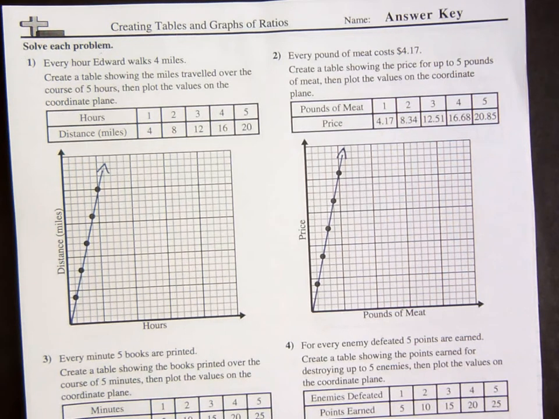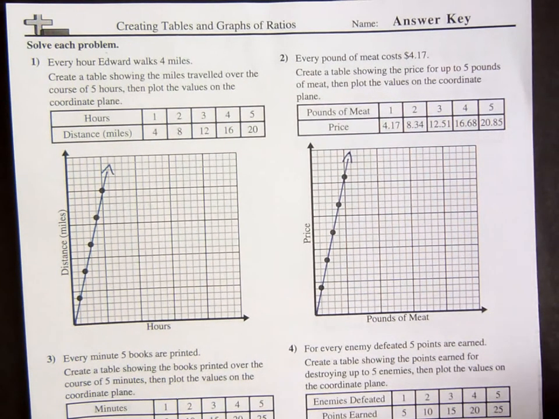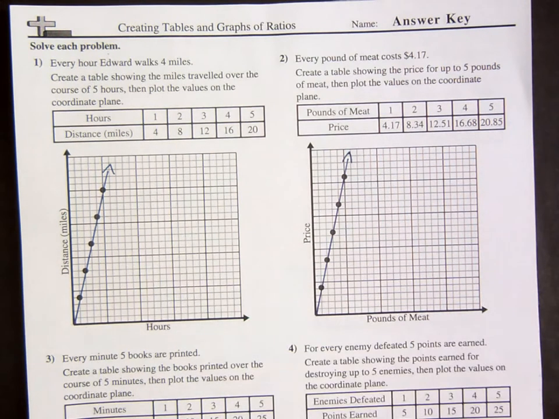This is what we did in class today, and we're going to see a couple of ways that we can find the unit rate from a graph using this before we move on to the homework problems.